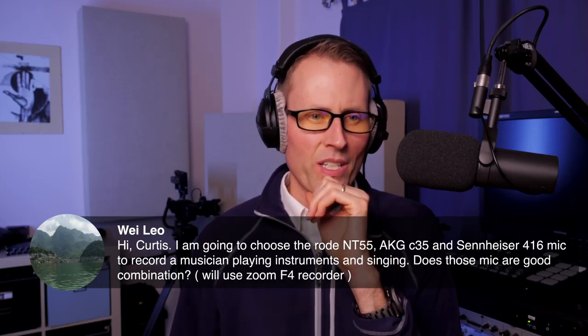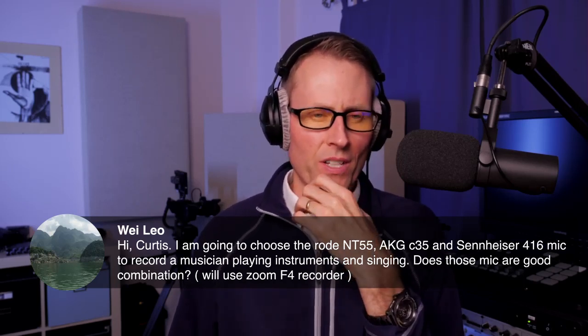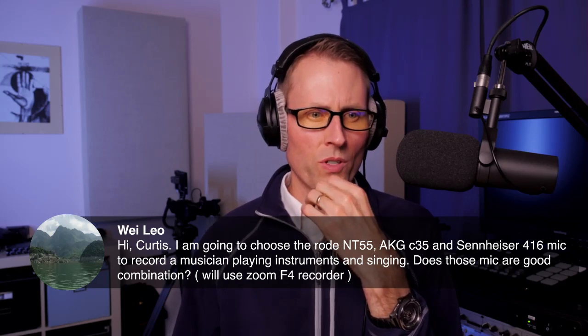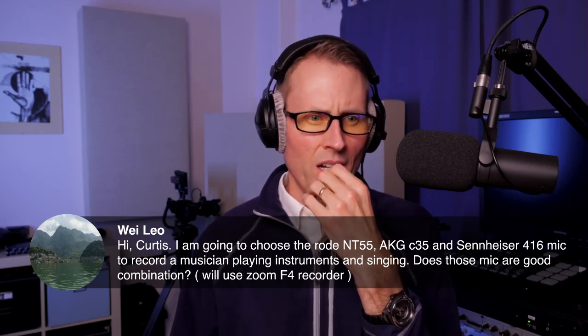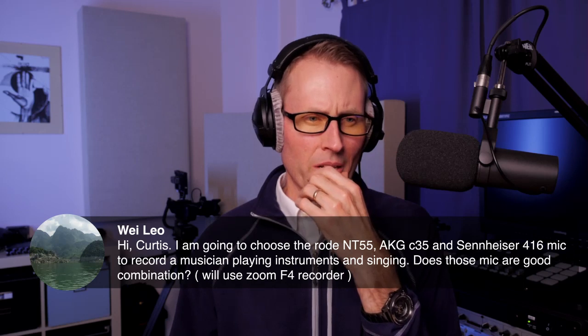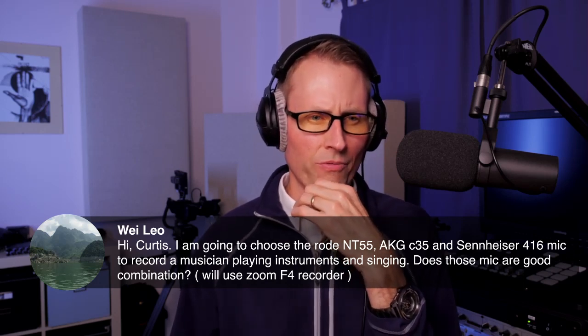I'm going to choose the Rode NT55, AKG C35 and Sennheiser 416 mics to record a musician playing instruments and singing. Do those mics make a good combination? You're going to use the Zoom F4 recorder.